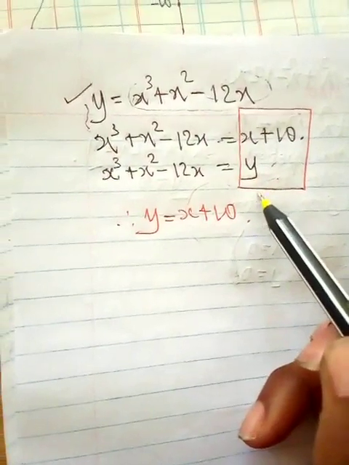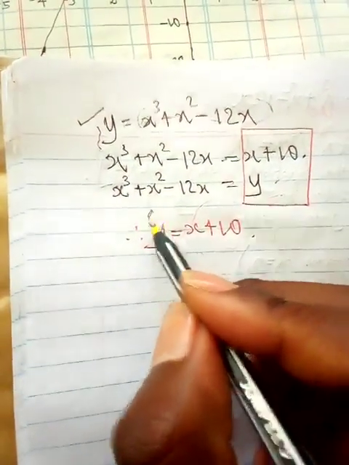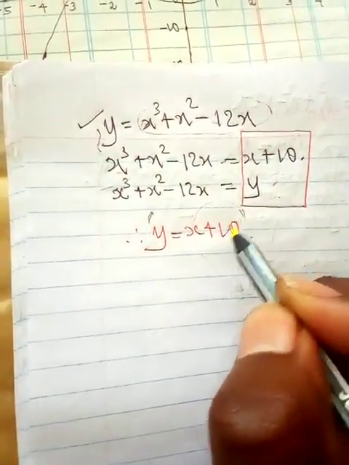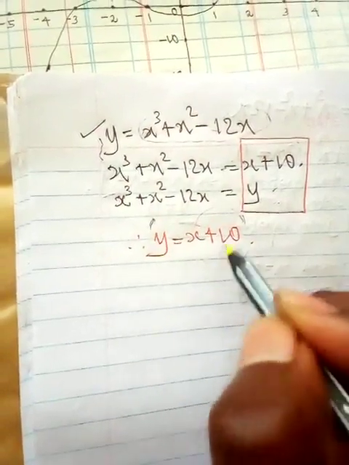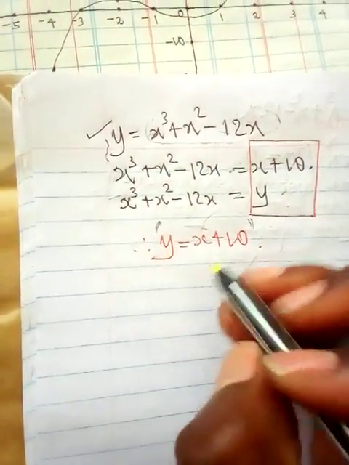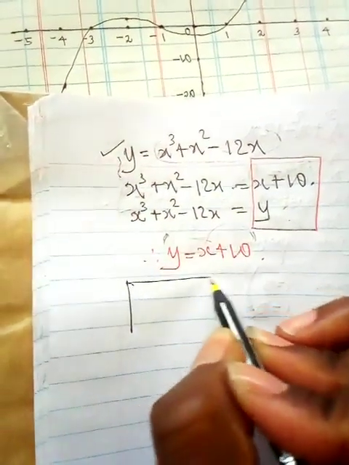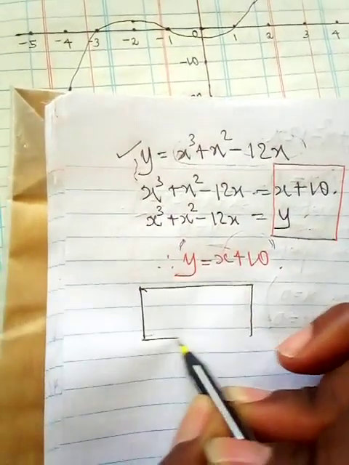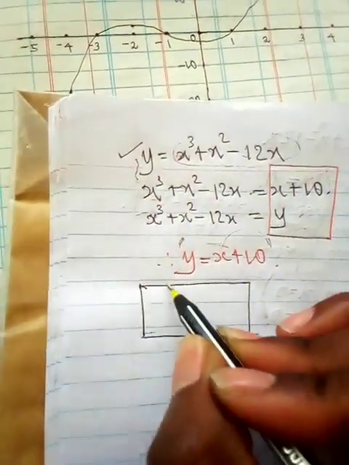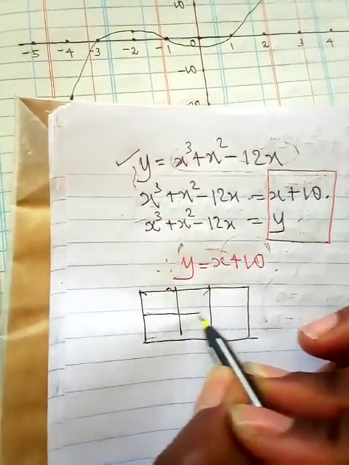Just like that. Now, once we deduce that y is equal to x plus 10, what we now do is plot this thing on our graph. So how can we plot this? It's very essential that anytime you're plotting your lines, you only need two values or two coordinates.